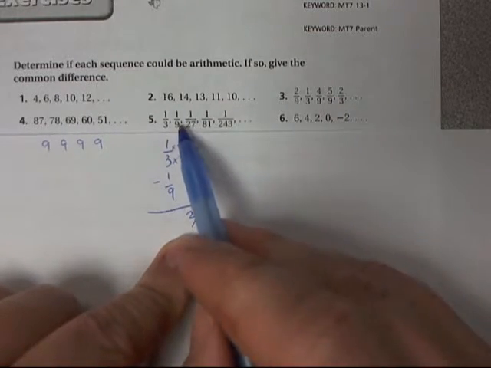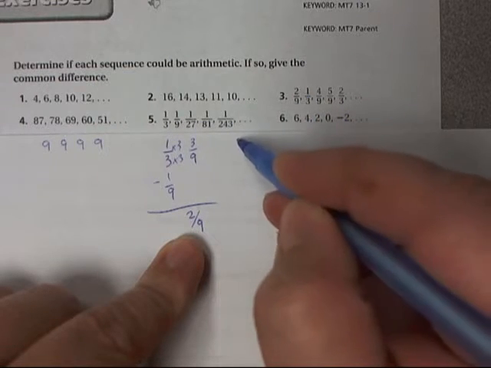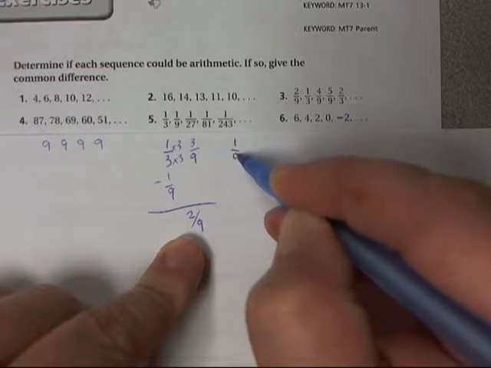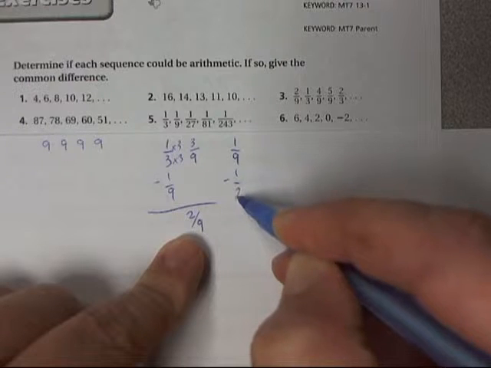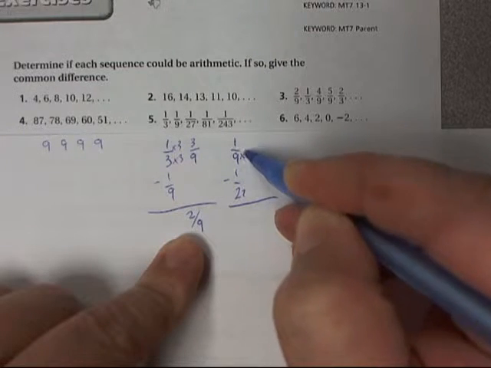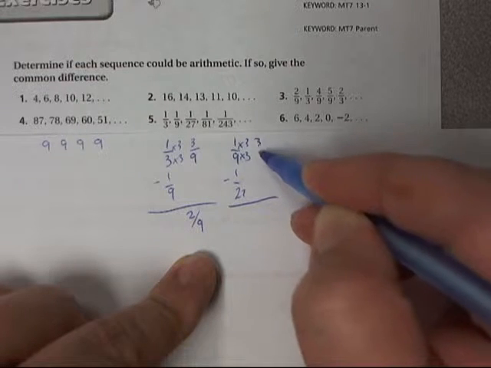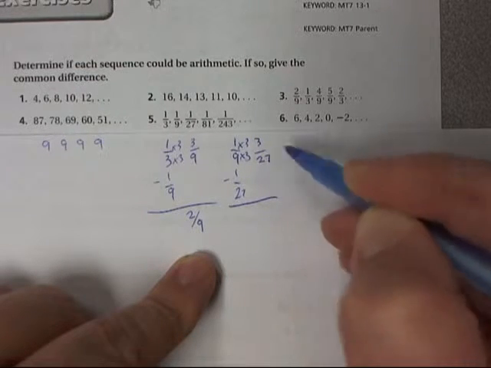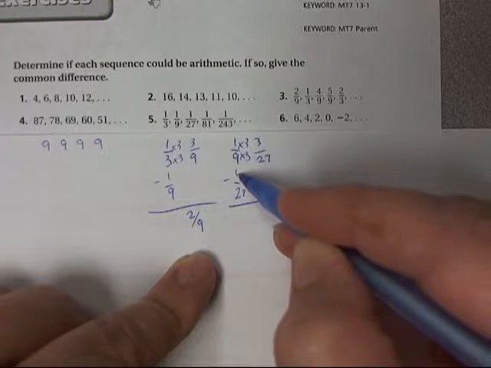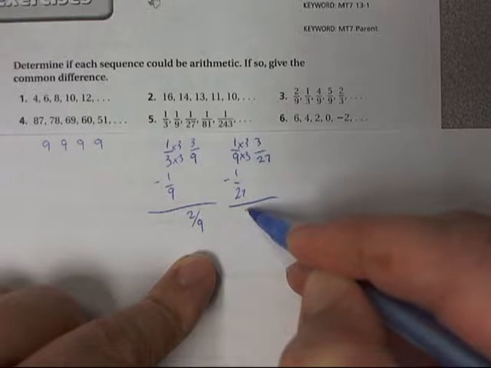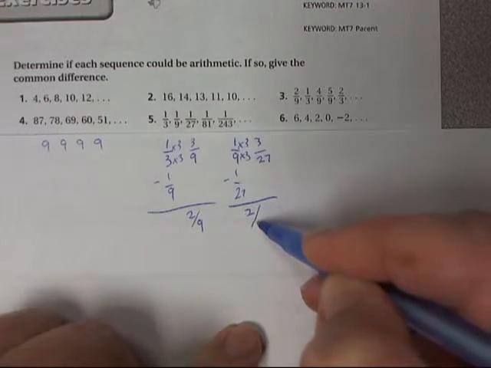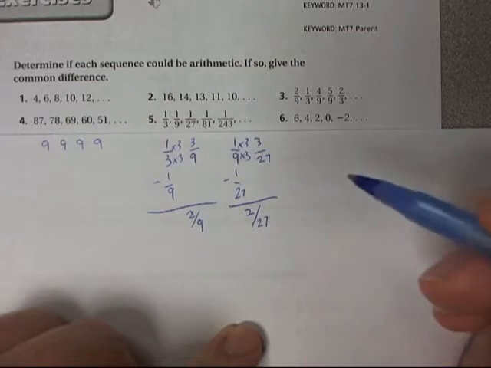Let's take the difference of 1/9 and 1/27. So 1/9 minus 1/27. Multiply by 3. We get 3 over 27. 3 minus 1 is 2, 27ths.